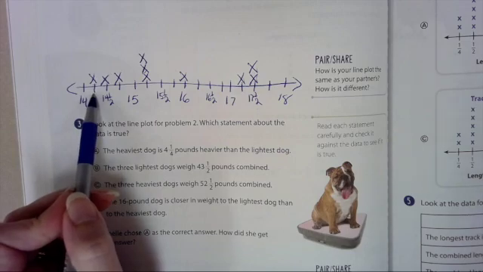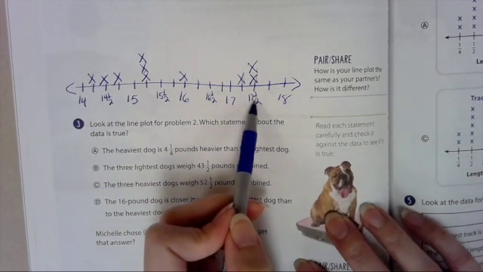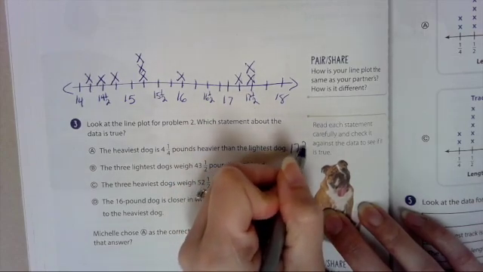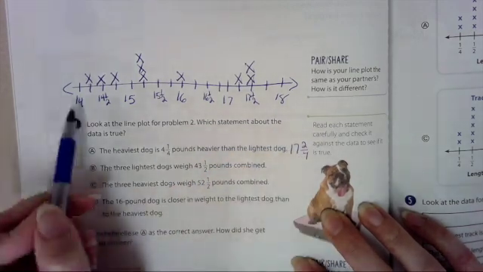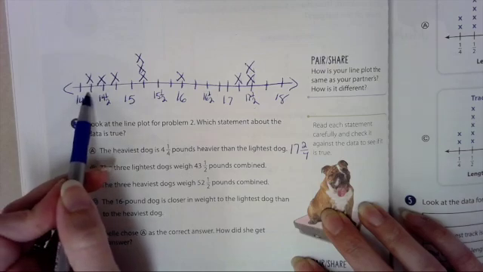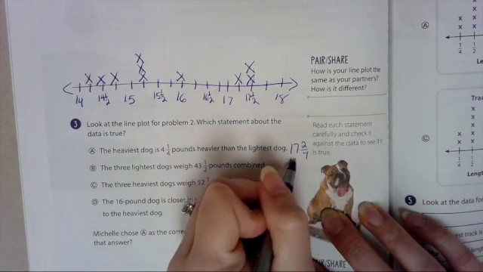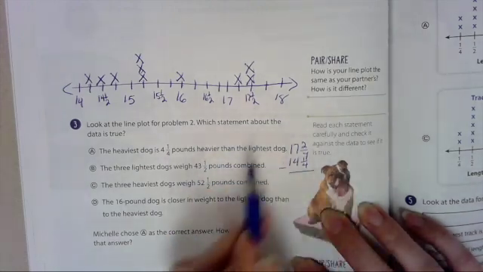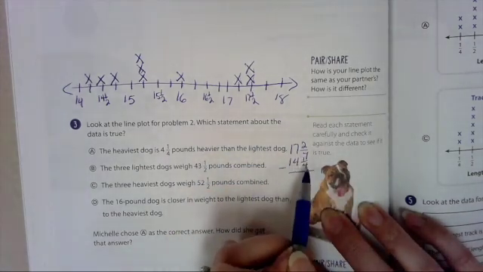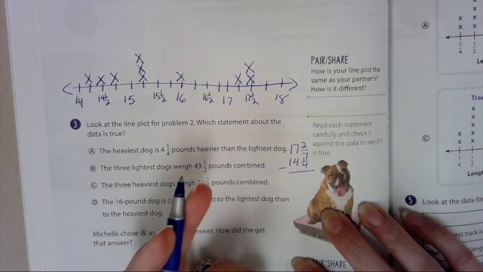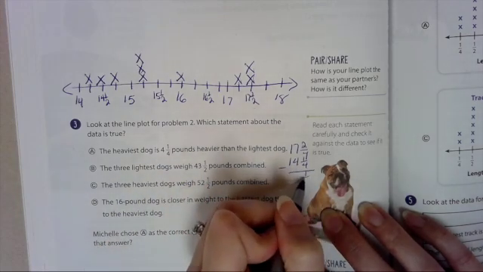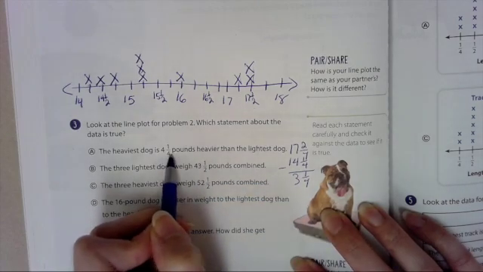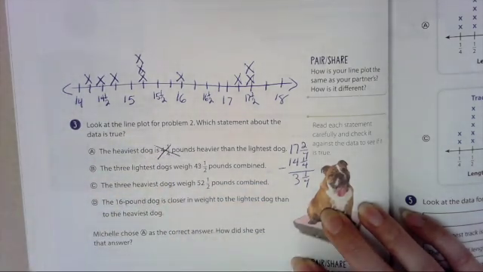So that would be 17 and a half, which is the same thing as 17 and 2/4, minus 14 and 1/4. Since there is no regrouping involved, I can go ahead and subtract. So that would be 3 1/4. Well, no, that's not a true statement because it's 3 1/4, not 4 1/4.